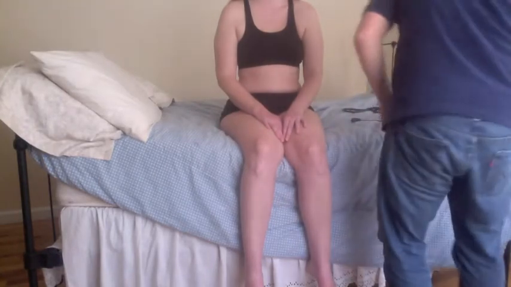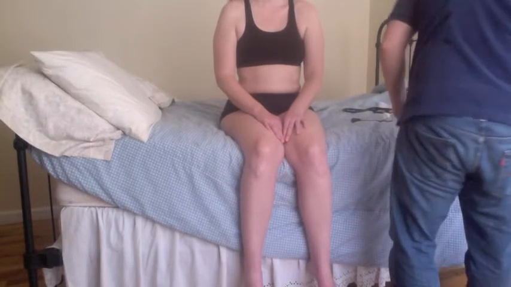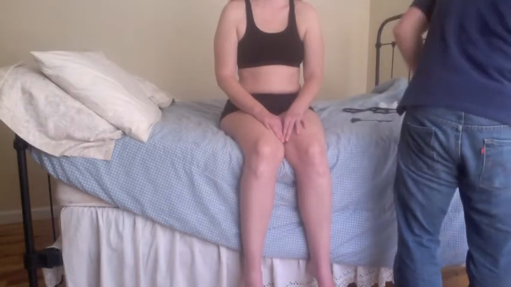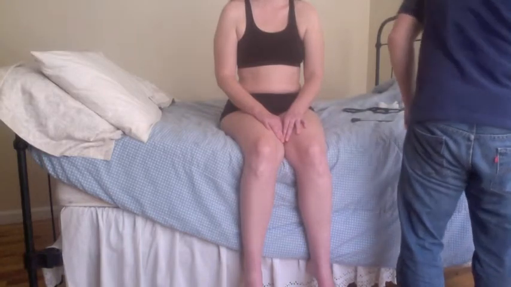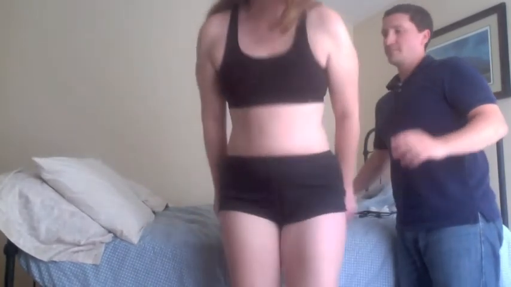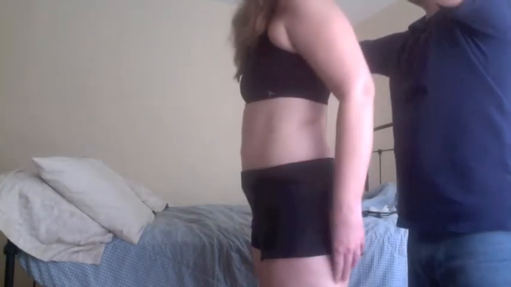Okay. Now the next thing I'm going to do, I've actually assessed the patient's knees, the lower extremities. I'm going to have the patient stand up so I can assess her spine, so I'm going to adjust the camera so she can stand up. So if you stand up for me, please. Okay, I'm going to have her stand like this. So I'm going to inspect her spine. Make sure it's got the proper curvature.